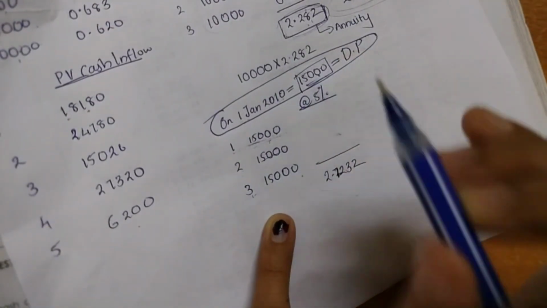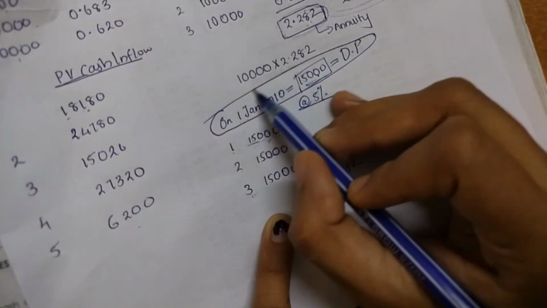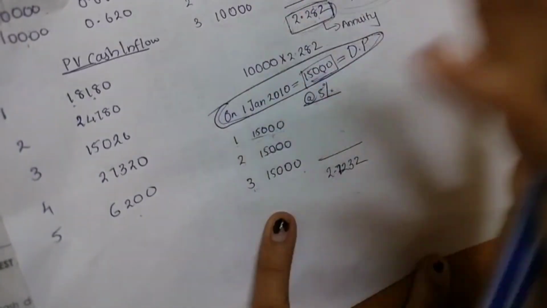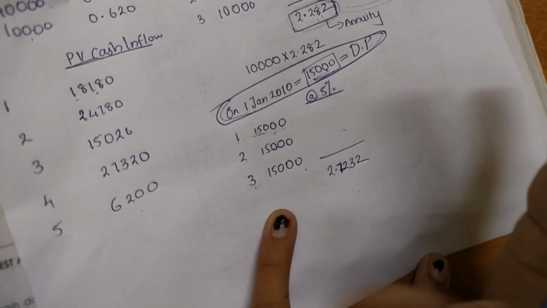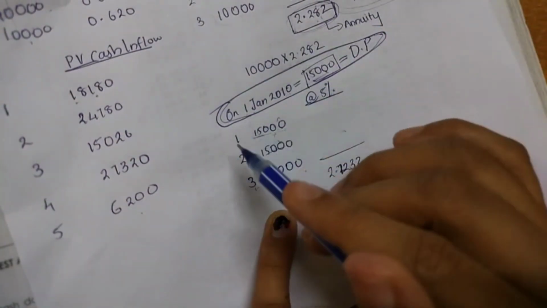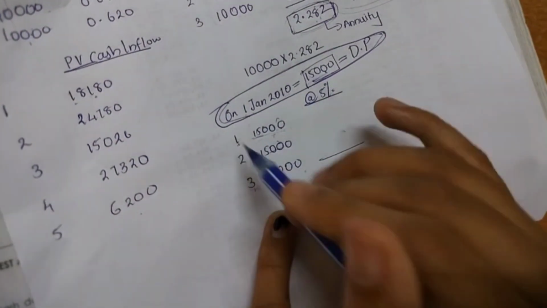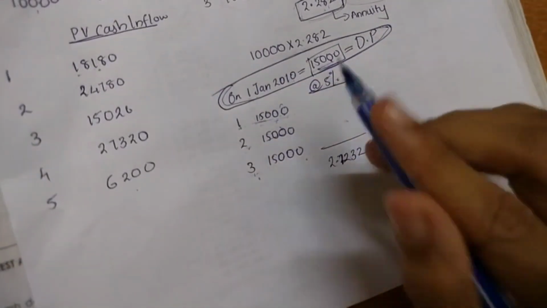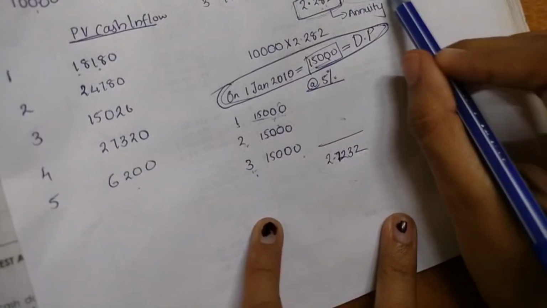And here you have to take note that we will not be calculating the present value of this down payment, because this 15,000 is already a present value. These other amounts are not present values, because they are being paid at the end of the first year, end of the second year, end of the third year. So we are going to calculate the total present value of these amounts.